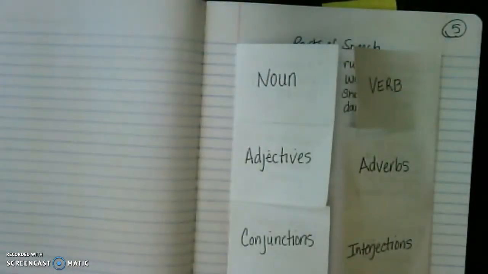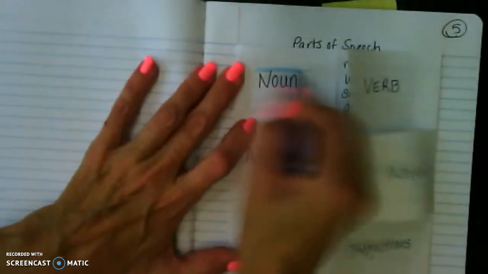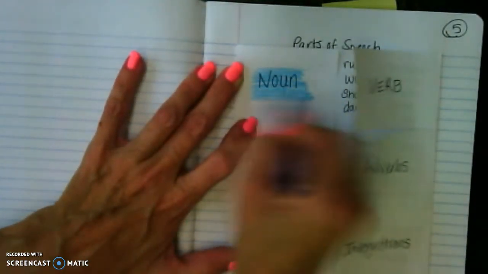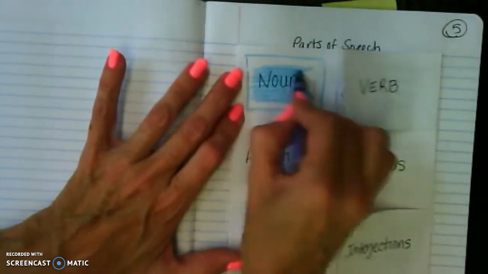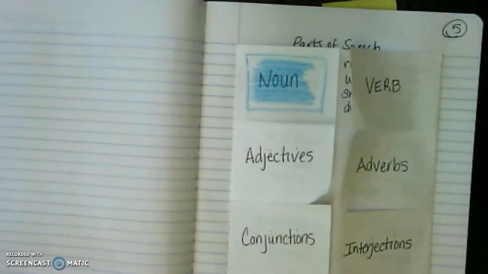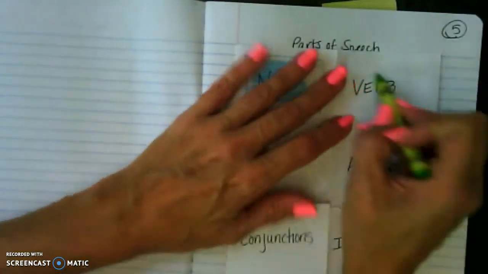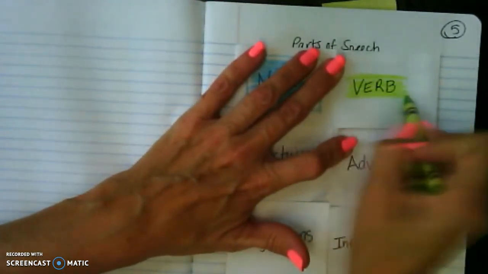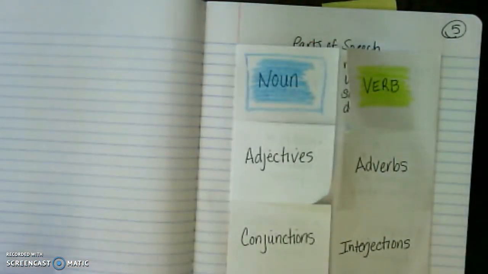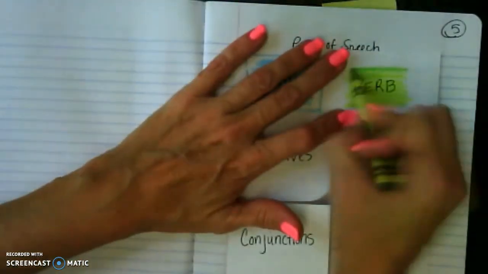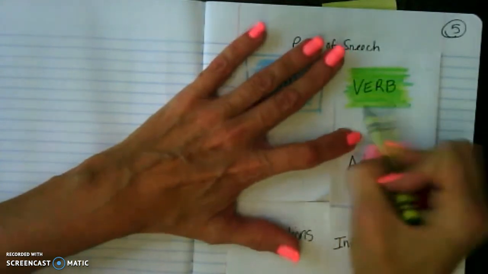So I have specific colors for each part of speech, and they're very basic colors. So I have blue for nouns. I'm just going to color over the top of it. You don't have to color the whole thing in. You can outline it if you don't want to color it in. Noun is blue. Verbs are green. You can use a darker green if you want to. Should be green, and here's my green. Green on my face. Okay, verbs are green.